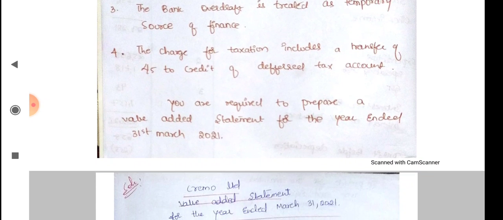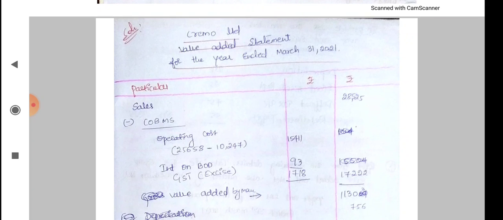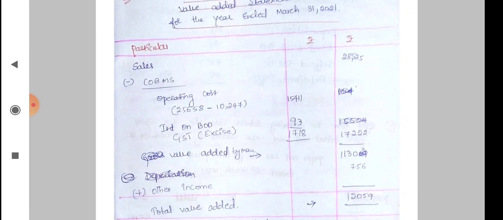Next, now we have to prepare a value added statement for the year ended 31st March 2021. Now in the last class I discussed the format of the value added. So first of all, we have to write value added statement for the year ended 31st March 2021, Cremo Limited. The particular format is we have 3 columns, that is particulars, rupees and rupees. So according to the format we have to take first of all the sales. So to calculate the total wealth or total value added of the company, first of all we have to take what is the sales done by the company. So the sales done by the company is 28,525.